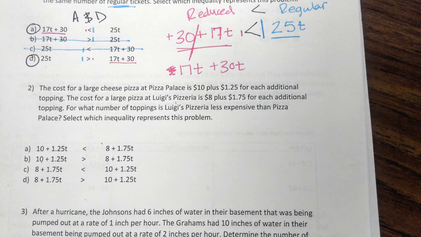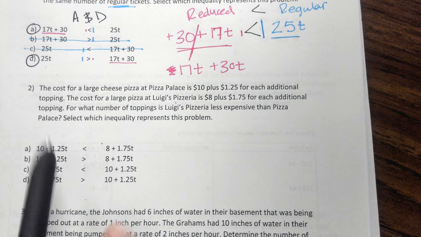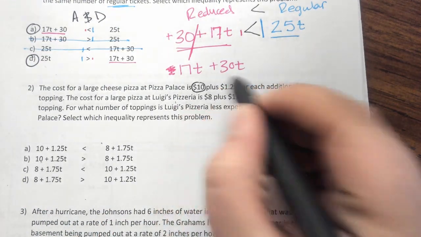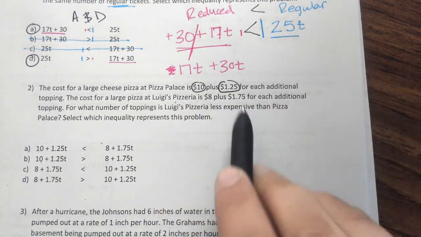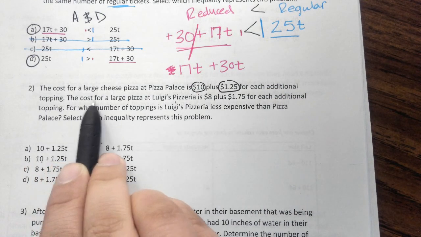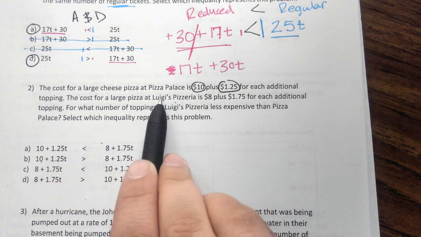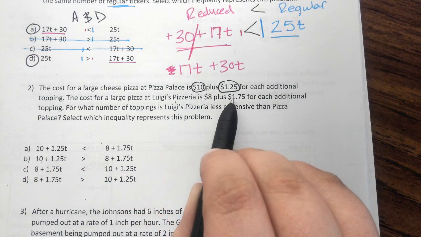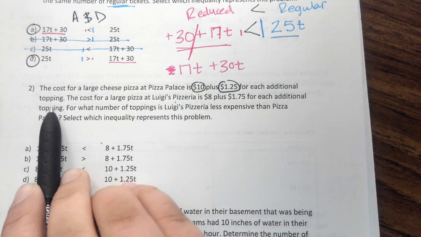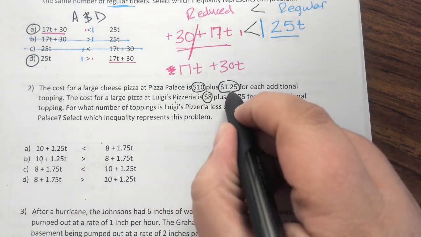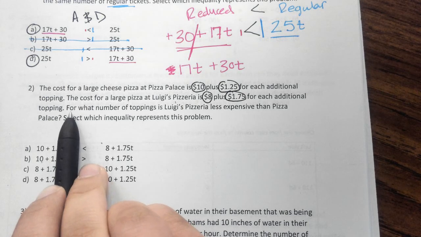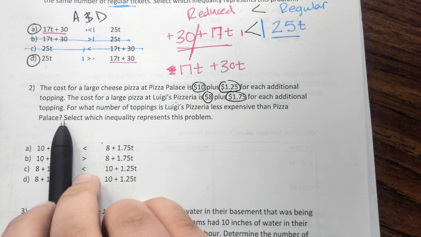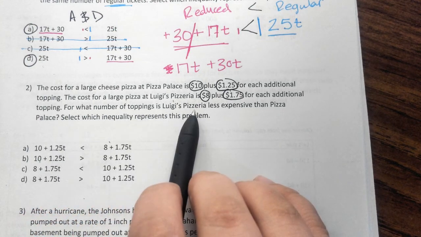Number 2. The cost for a large cheese pizza at Pizza Palace is $10 plus $1.25 for each additional topping. The cost for a large pizza at Luigi's Pizzeria is $8 plus $1.75 for each additional topping. And I should circle those numbers. For what number of toppings is Luigi's Pizzeria less expensive than Pizza Palace? Select which inequality represents this problem.